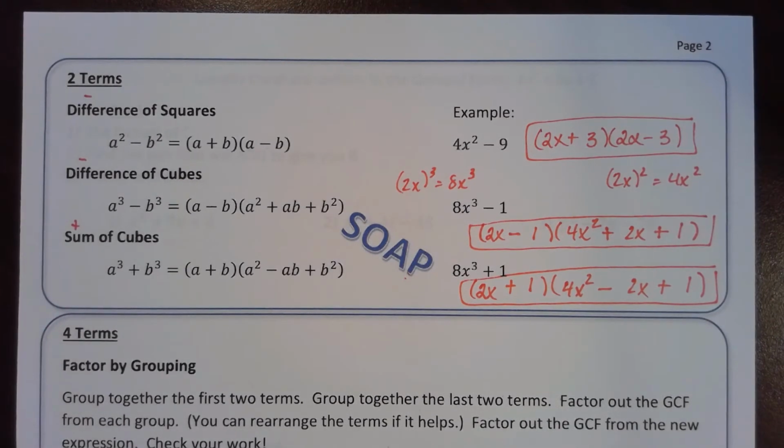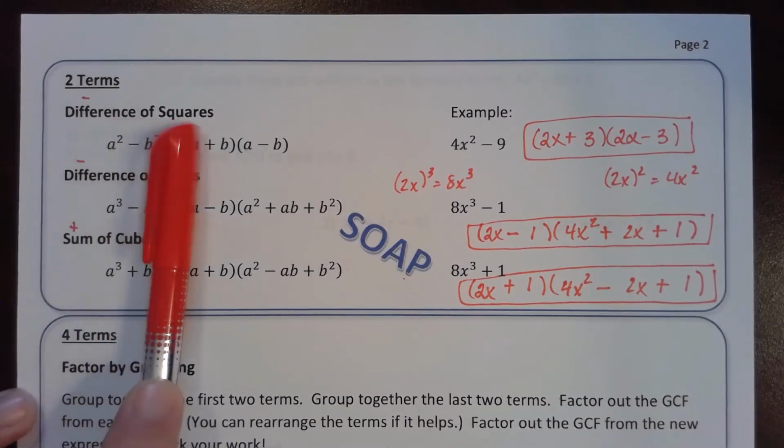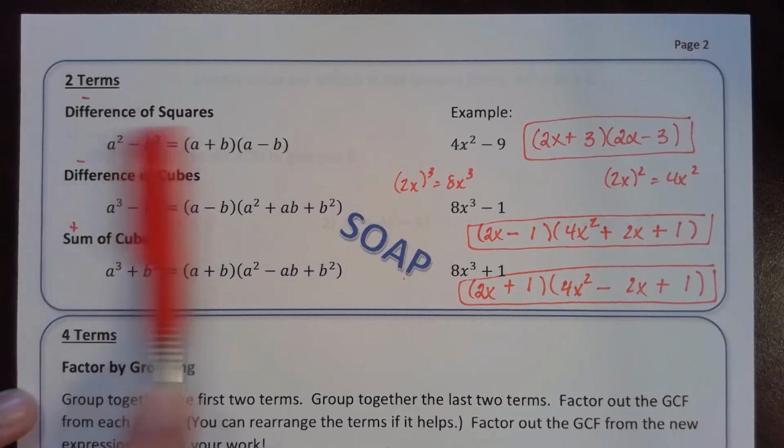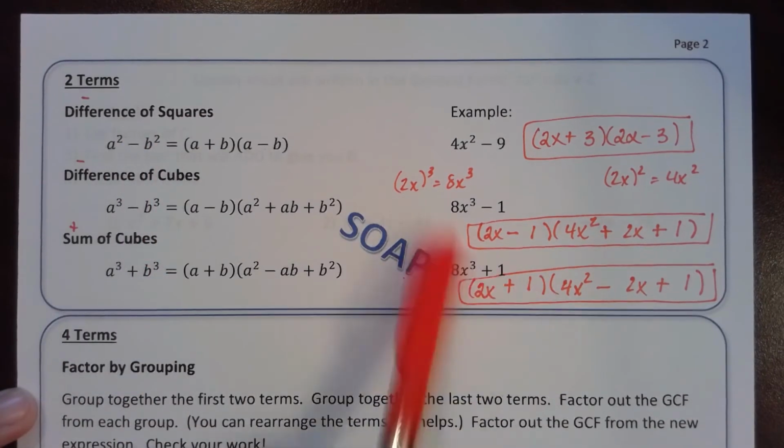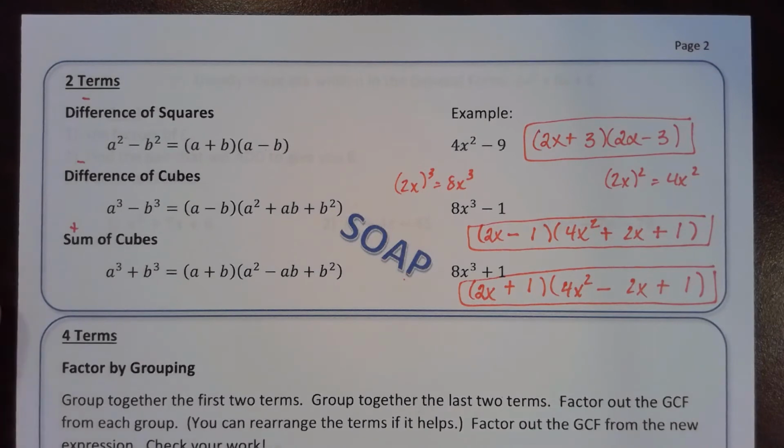These are how you factor two-term polynomials or binomials. I want you to notice there is no sum of squares. You cannot factor in the real number system a sum of squares.